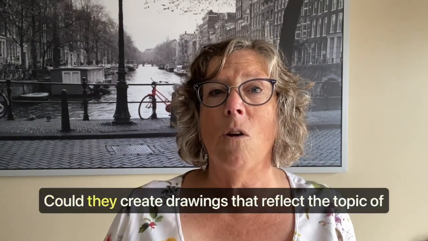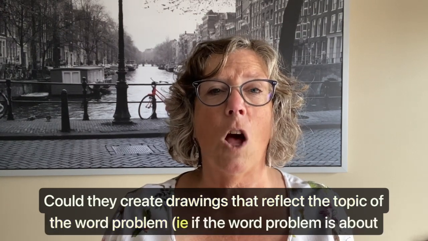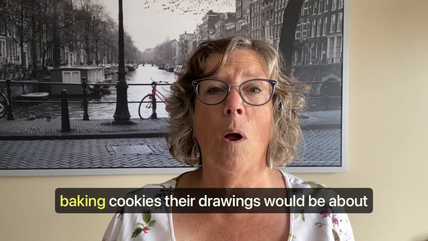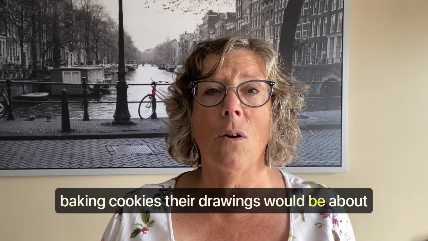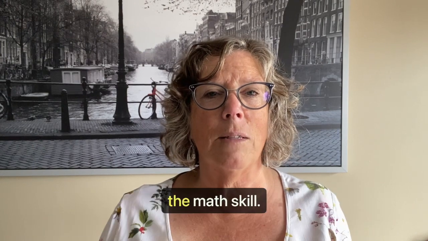So then another option is, can you offer students choices of ways to demonstrate their understanding? So maybe using an equation and showing their work. Could they create drawings that reflect the topic of the word problem? I.e., if the word problem is about baking cookies, their drawings would be about cookies, and demonstrate their understanding of the math skill.